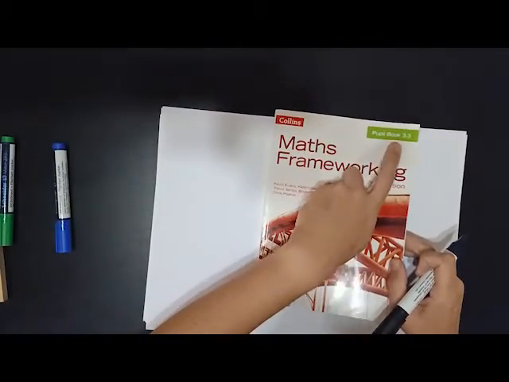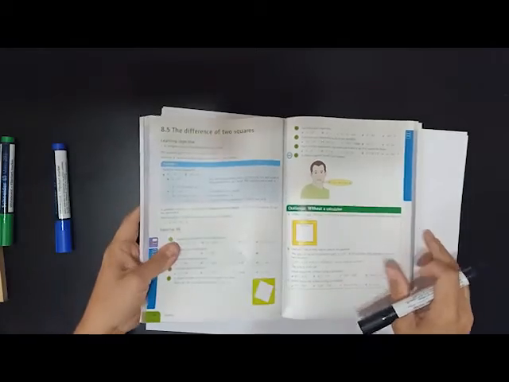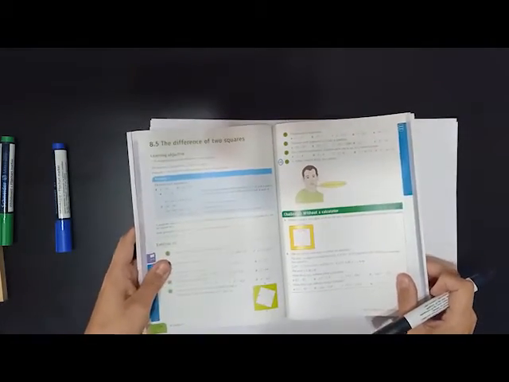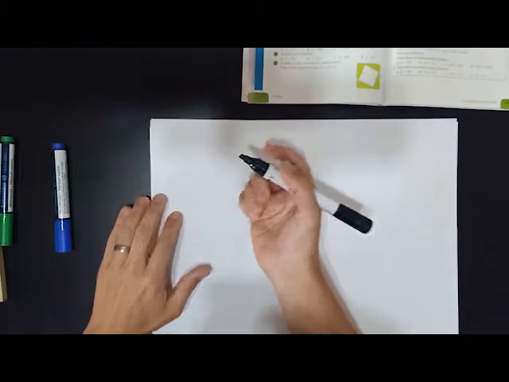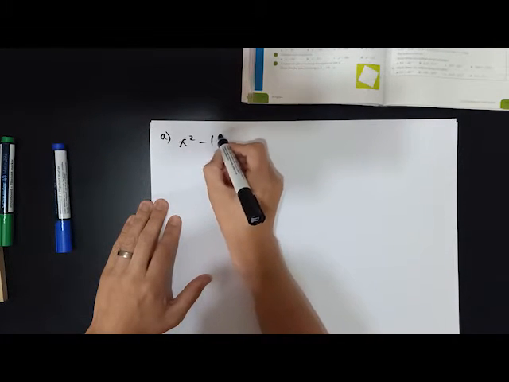Collins Maths Frameworking 3.3, book 3.3, 8.5, the difference of two squares. The difference of two squares. Let's look at the examples here. Example A is x squared minus 16.